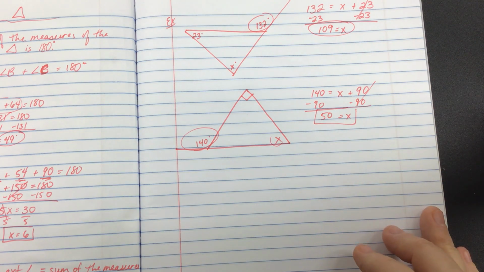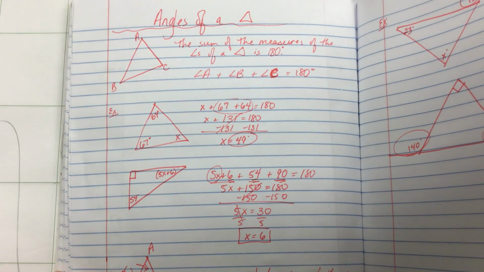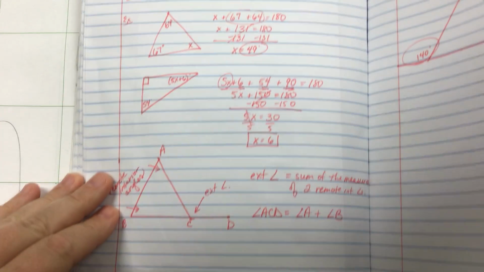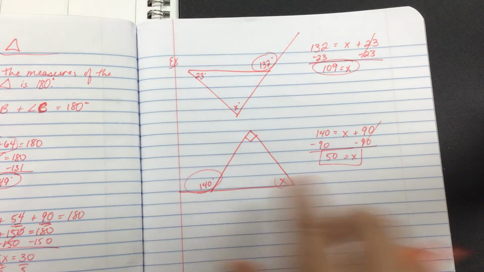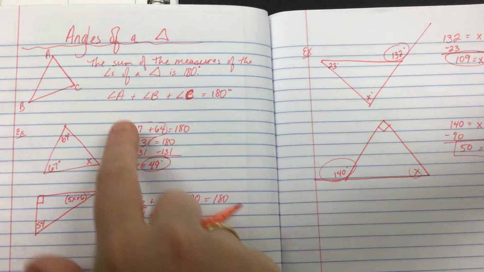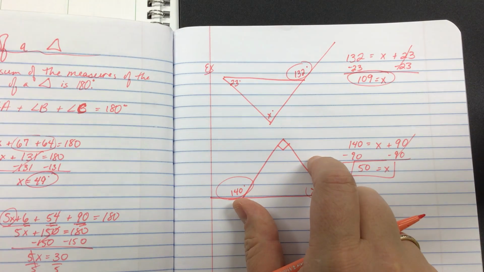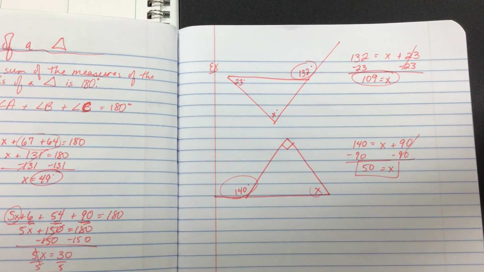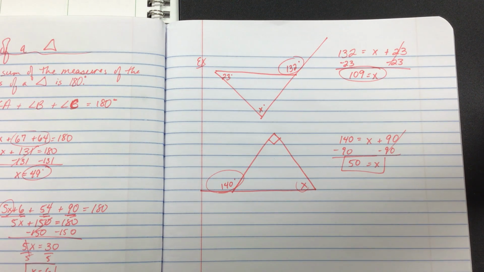So again, today's topic is on angles of a triangle as well as exterior angles, the interior angles and talking about the exterior angles. As always, if you have any questions, please let me know.